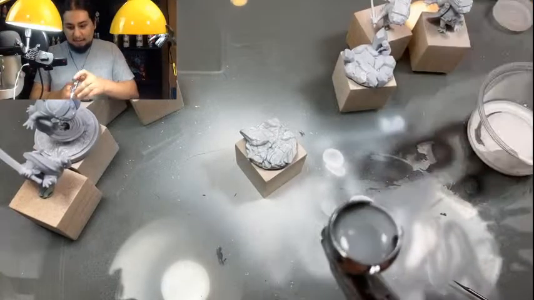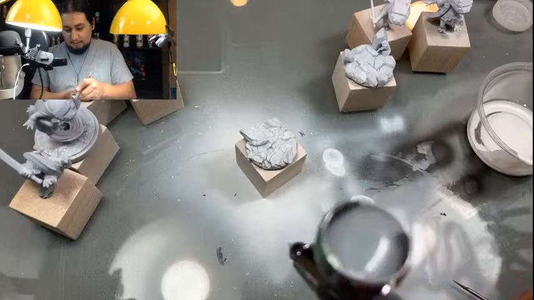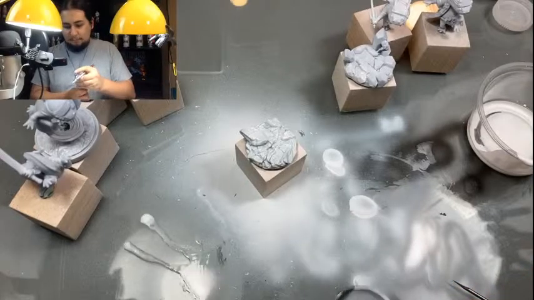All right, so I'm cleaning my airbrush right now because I'm preparing for the next color.